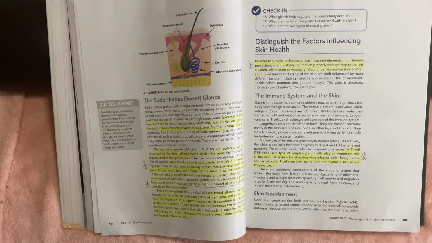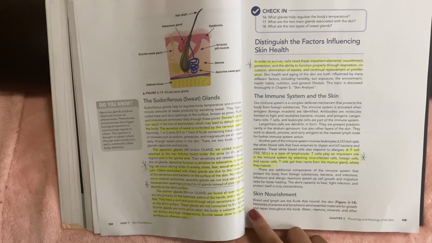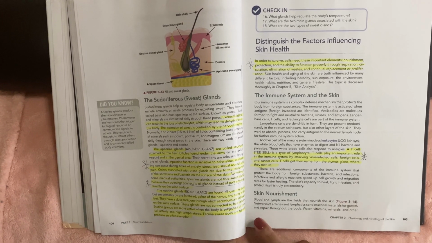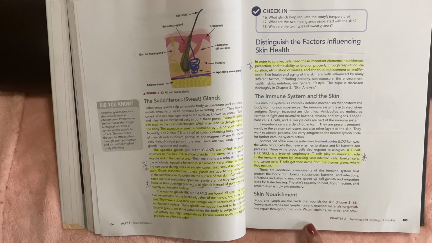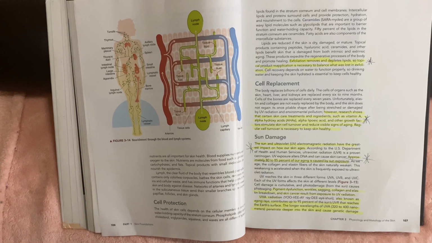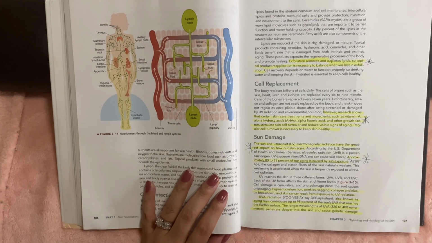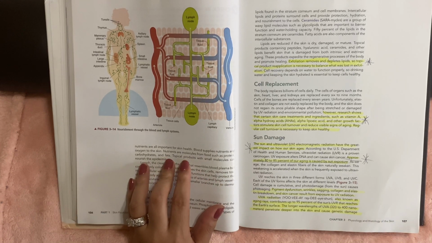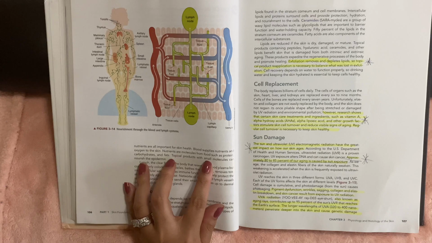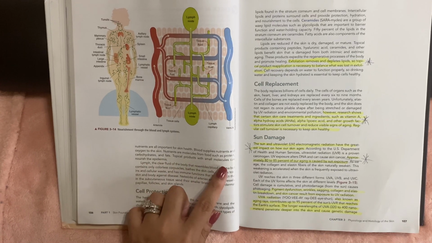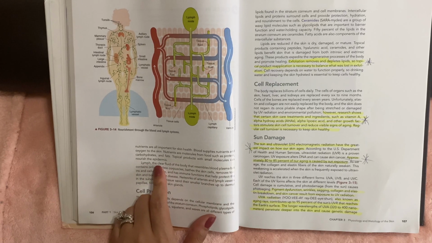Skin nourishment. Blood and lymph are the fluids that nourish the skin. Networks of arteries and lymphatics send essential material for growth and repair throughout the body. Water, vitamins, minerals, and other nutrients are all important for skin's health. Blood supplies nutrients and oxygen to the skin. Nutrients are molecules from food such as proteins, carbohydrates, and fats. Topical products with small molecules can nourish the epidermis.